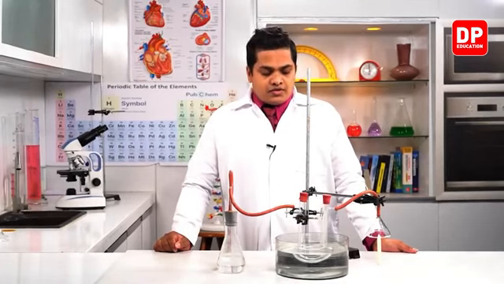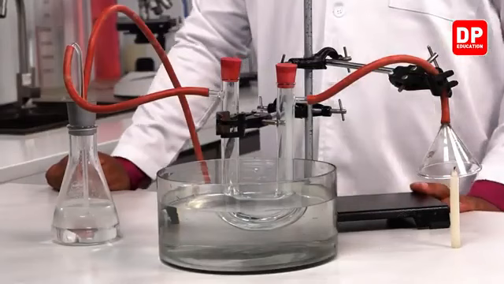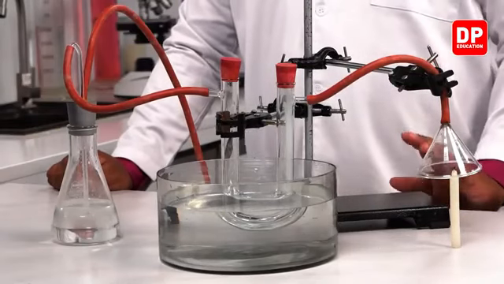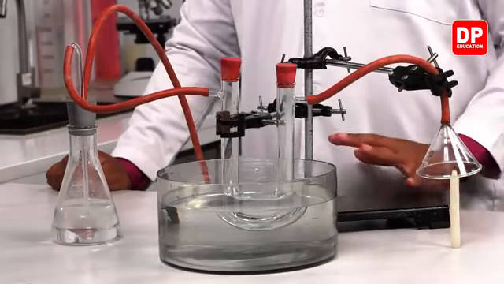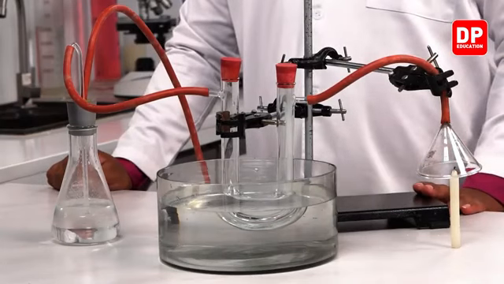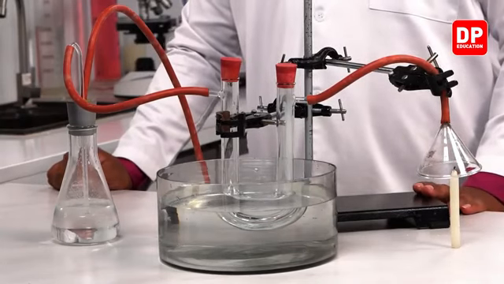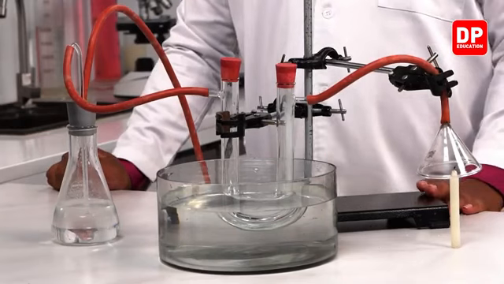First of all, we'll be needing a stand. This stand is used to fix all the other materials firmly, like in this setup. Then we'll be needing a funnel.